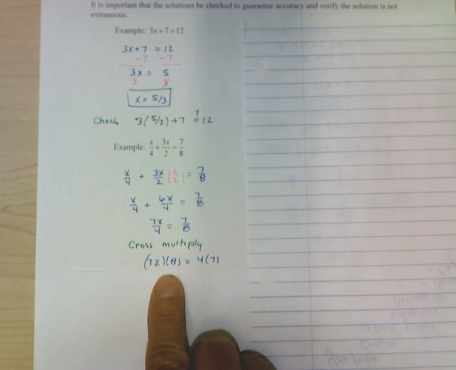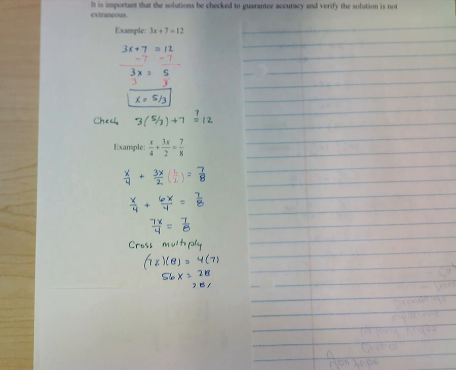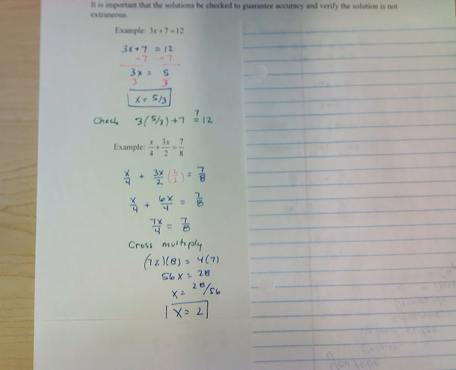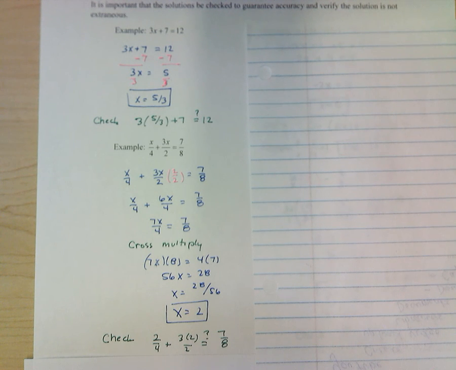So I have 7x multiplied by 8 equals 4 multiplied by 7. So I get 56x equals 28. Divide by 56, and then I reduce my fraction. And then I would check it. You don't have to show me that you've checked your work, but I do expect that you've checked your work.